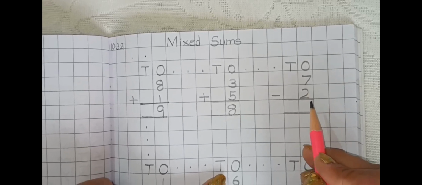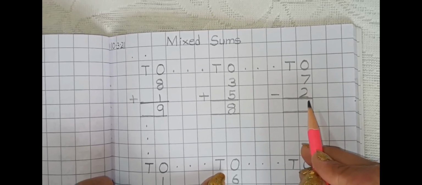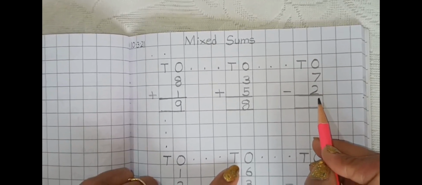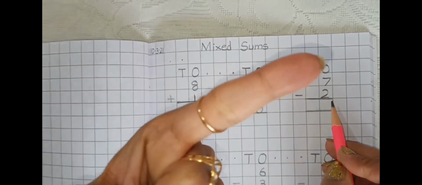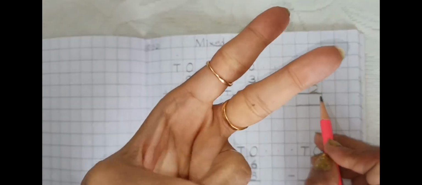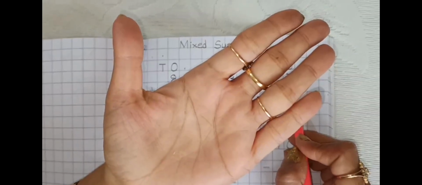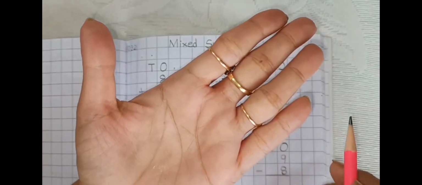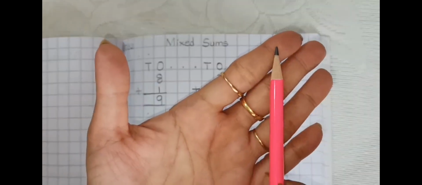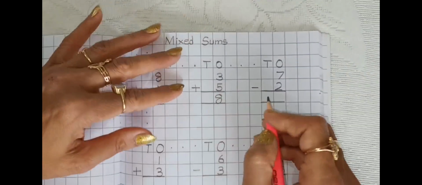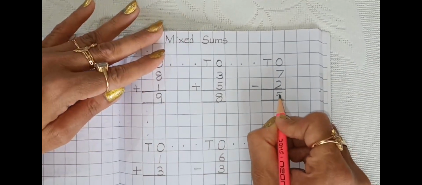So we'll keep 2 in our head and count till 7. 2 in our head. After 2, 3, 4, 5, 6, 7. Let's count the fingers. 1, 2, 3, 4, 5. So the answer is 5.